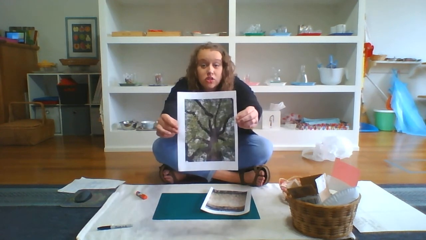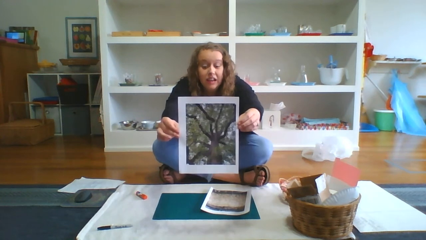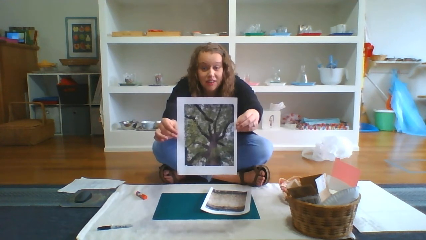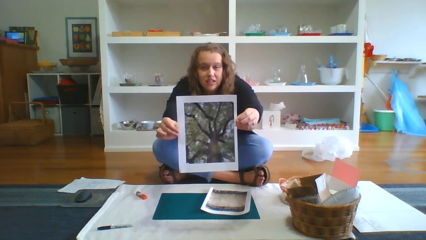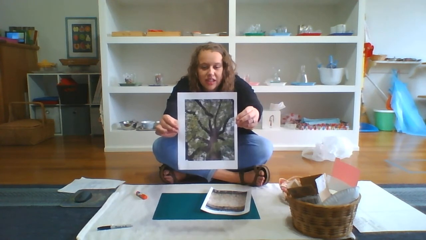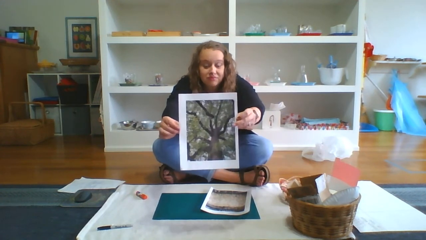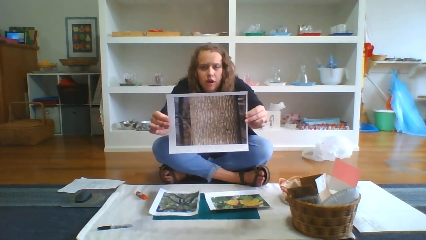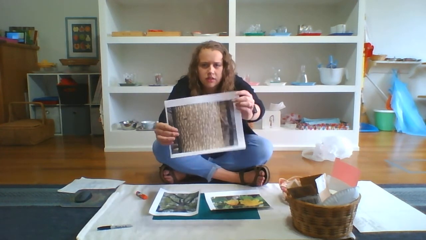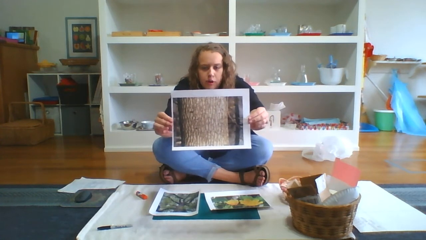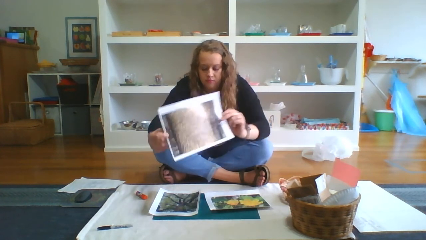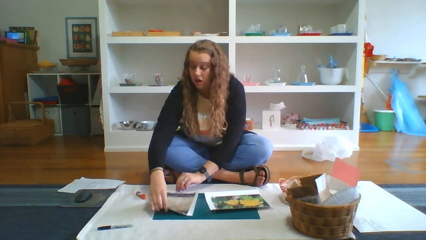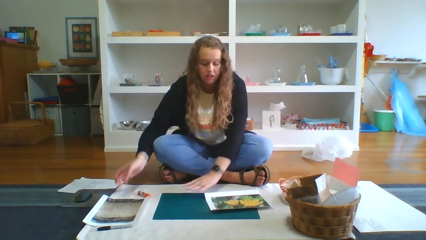Here's a picture of a tulip poplar. I have one of these trees in my front yard. It looks kind of like this. See how the branches are growing in different ways? And here's a picture of the bark. It's very rough bark. But these trees are also very strong and they grow to be very big.